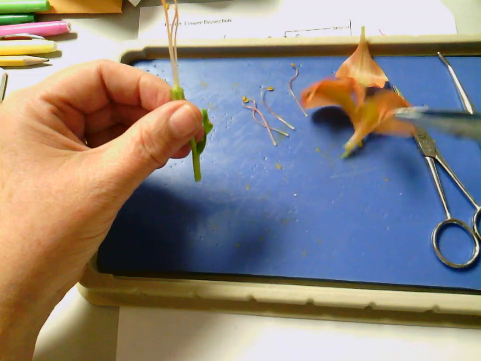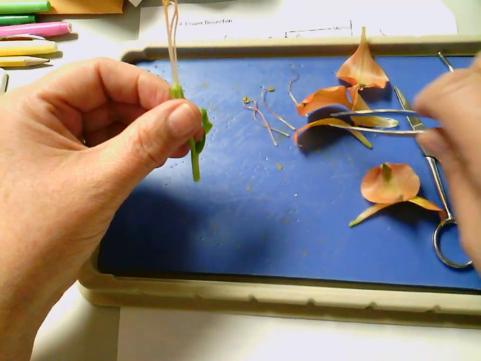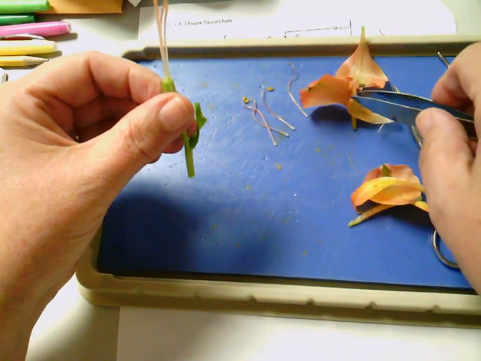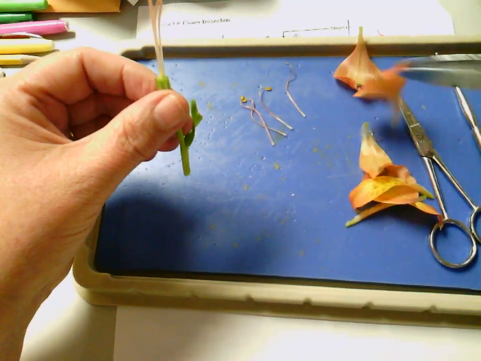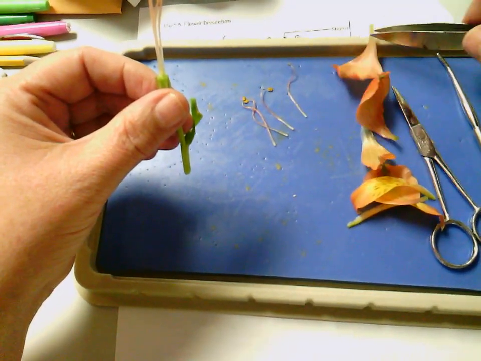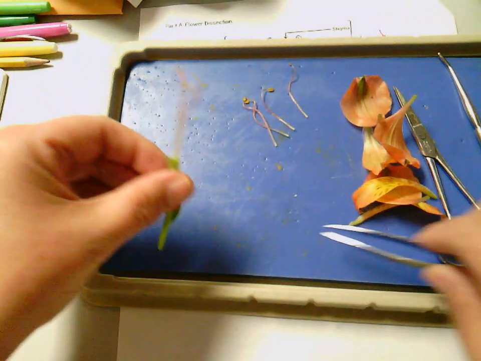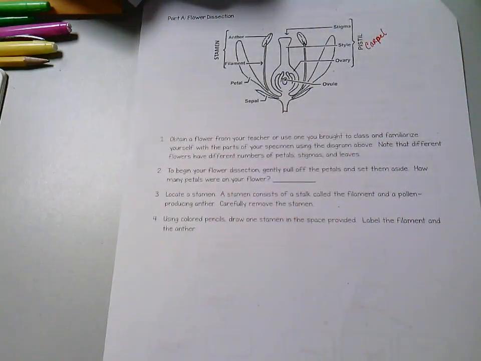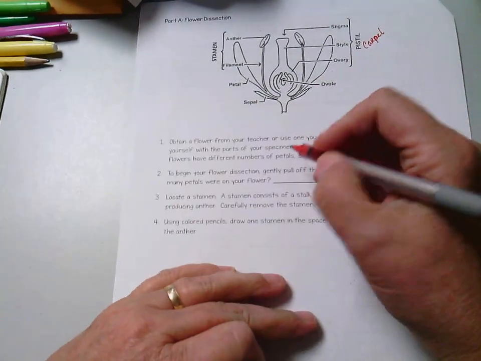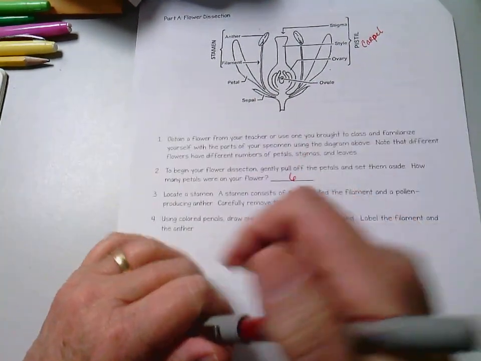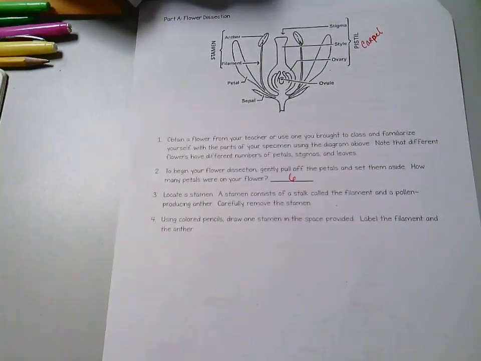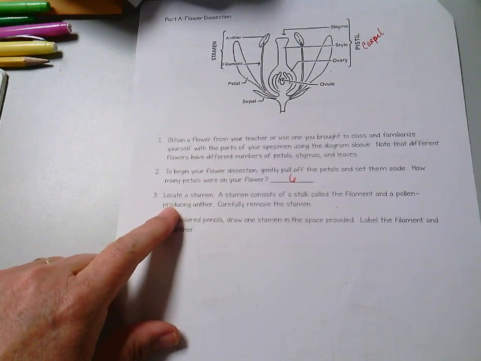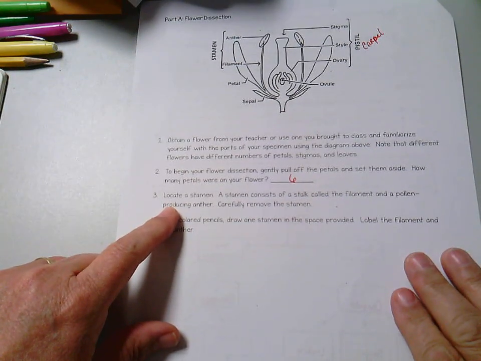And so we have 1, 2, 3, 4, 5, 6 petals. So you want to write that down here, 6. And then the next question says, locate a stamen.